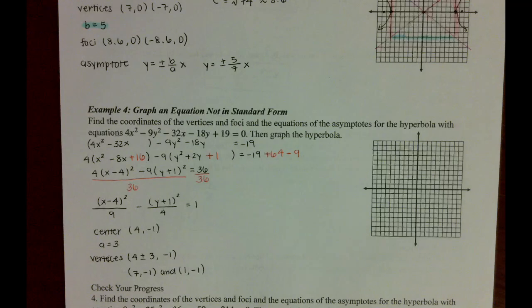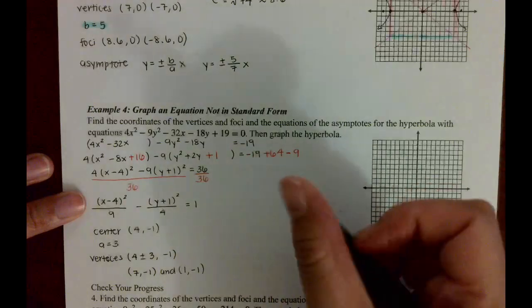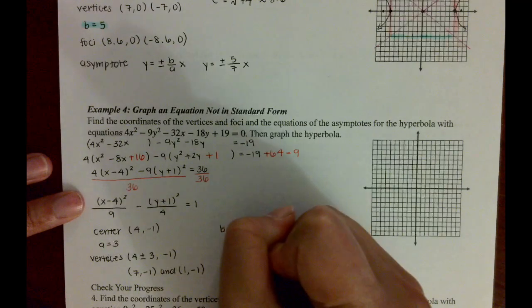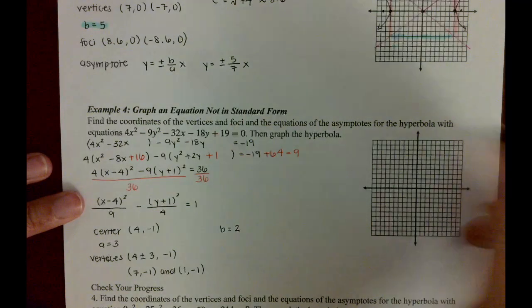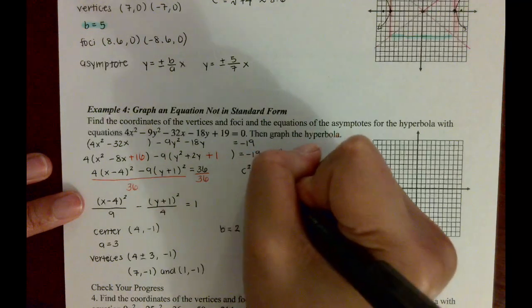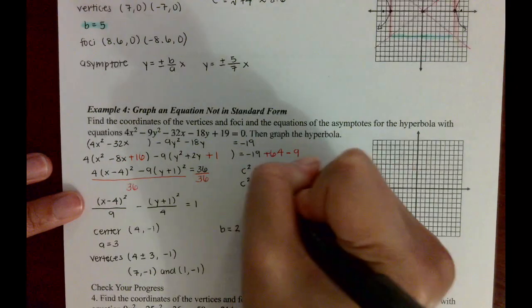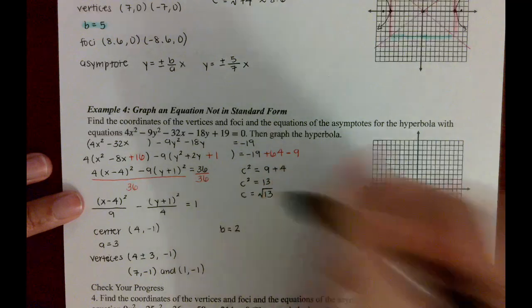B, useful later for when I'm doing my asymptotes. So here, continuing, this will be B equals 2. Okay. So then I need to find C from my foci. So C squared equals A squared plus B squared, so 9 plus 4. C squared equals 13, so C equals square root of 13.